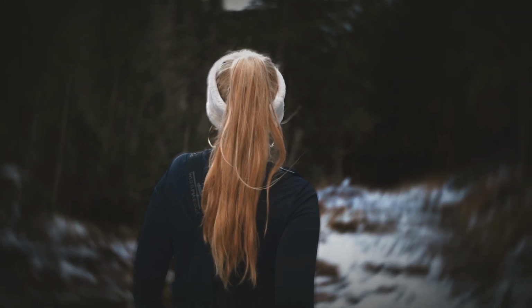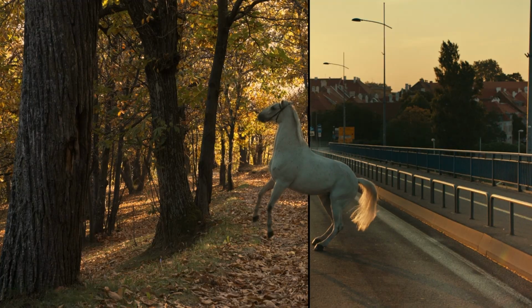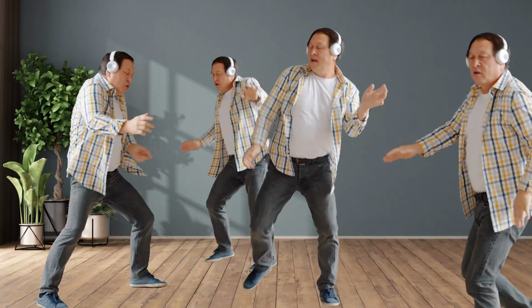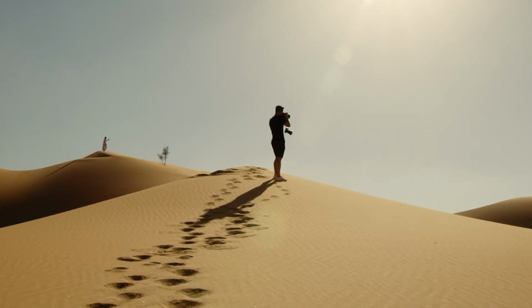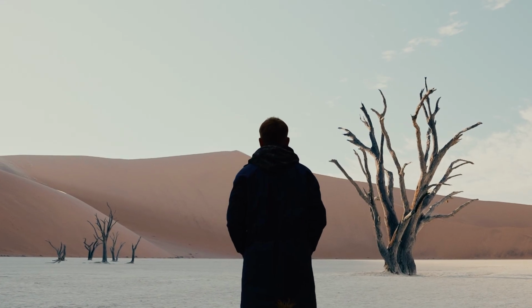Welcome back, everybody. Today's tutorial, we are going to be exploring 4 different ways to use the Rotoscope tool, from classic background replacement to seamless transitions to cinematic effects and wild creative experiments that really stand out, all in under 5 minutes. So let's get started.